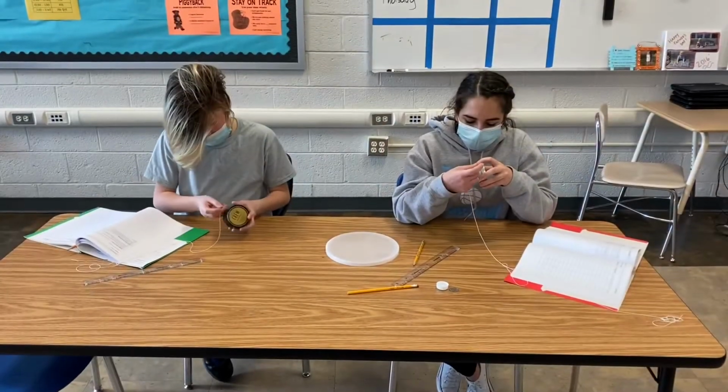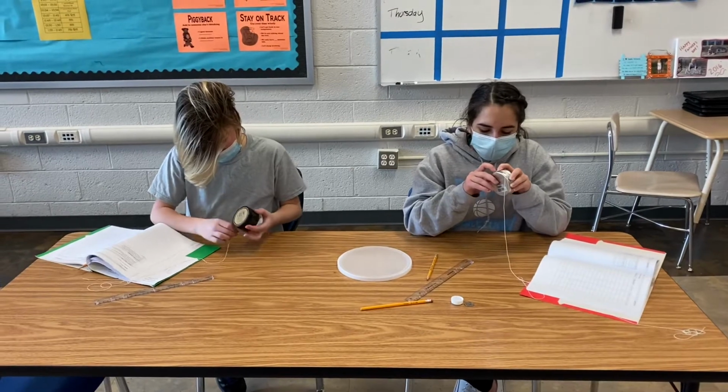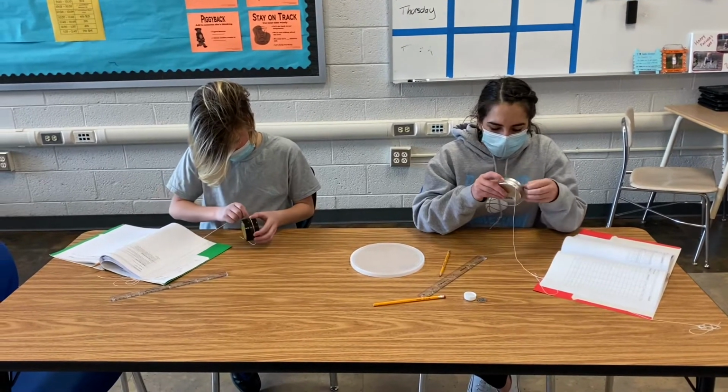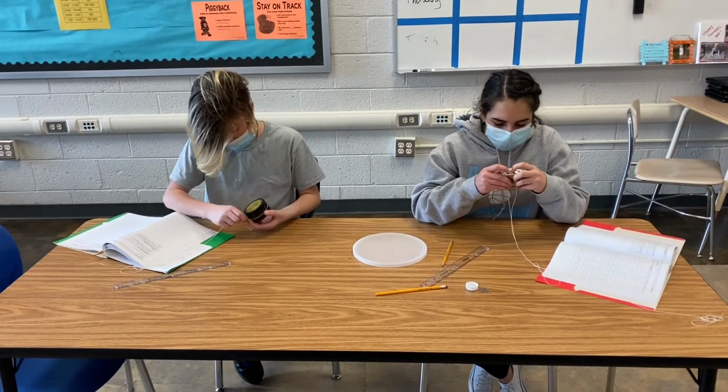I will film Roxana and Jason as they measure the circumference and diameter of some circles and show you guys how you could do this same experiment at home. All right, so Jason and Roxana are modeling how we're gonna do the measurements on these circle objects.